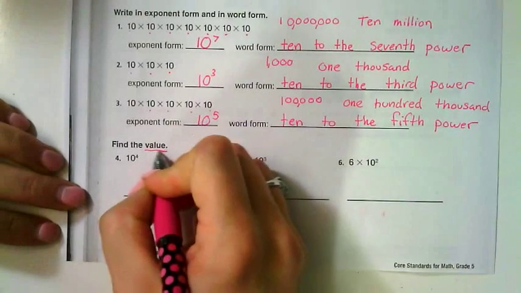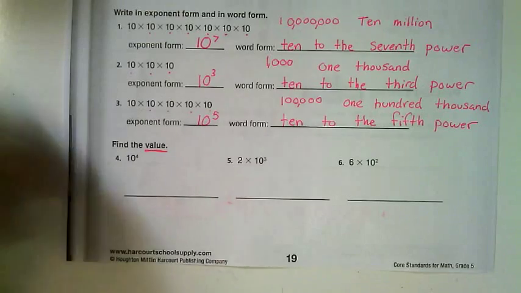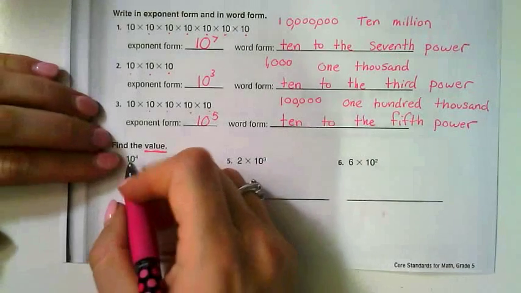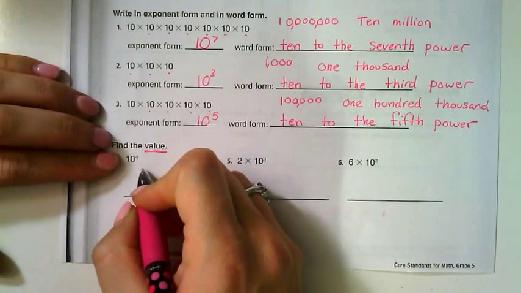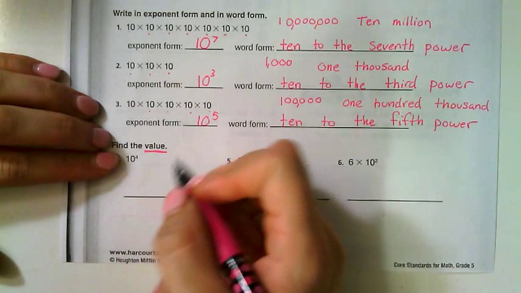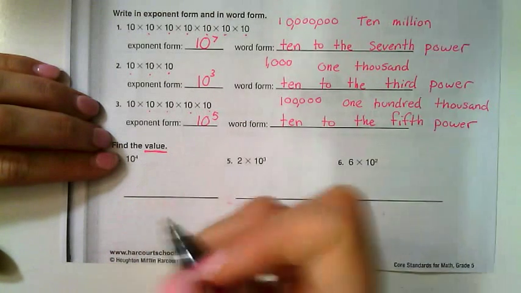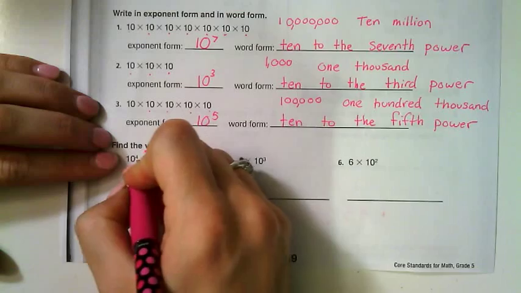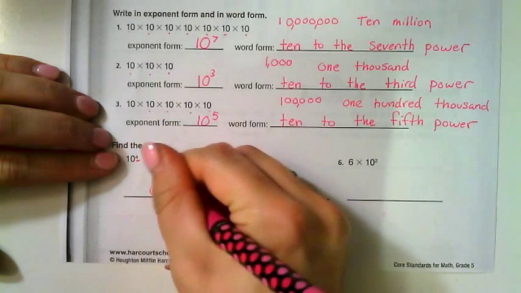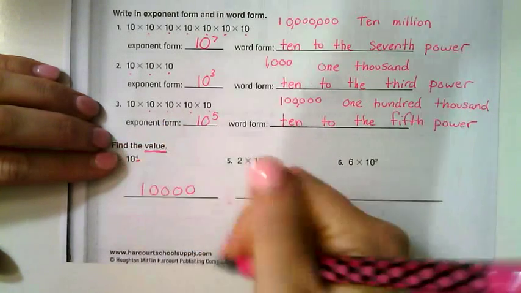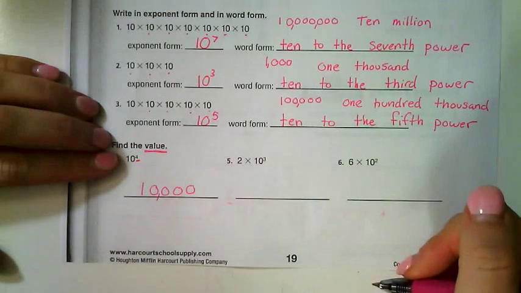Okay, let's go down here where it says to find the value. If it wants the value, that means it wants the number written in standard form. So 10 to the 4th means 10 times 10 times 10 times 10. Or we can use our trick. We know that 4 means I need 4 zeros and my 1. 10,000.